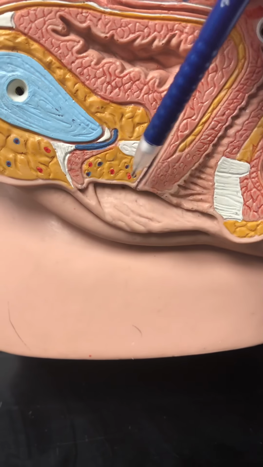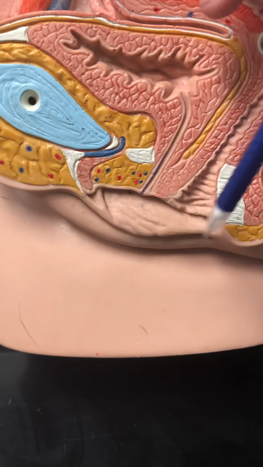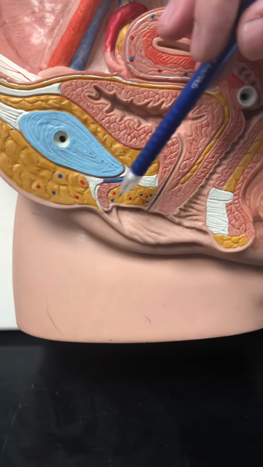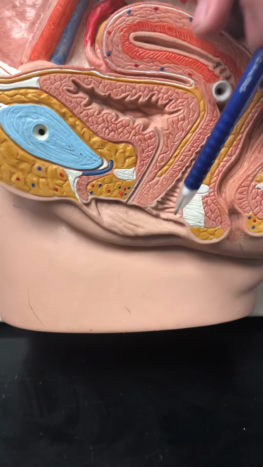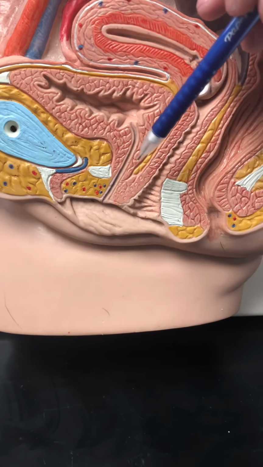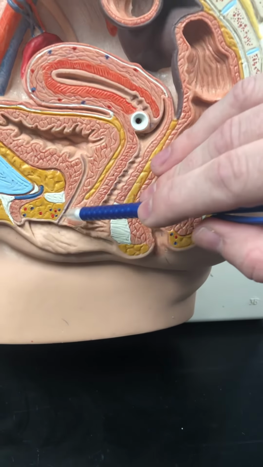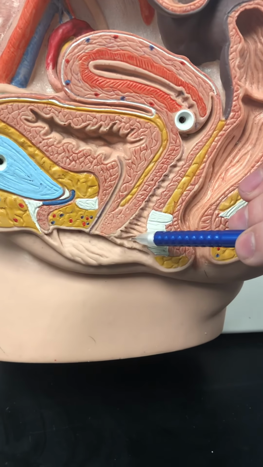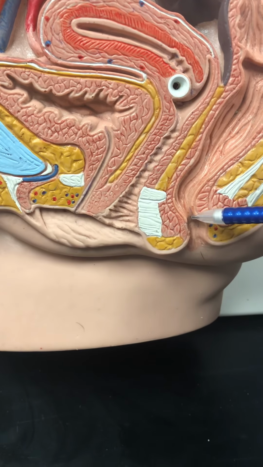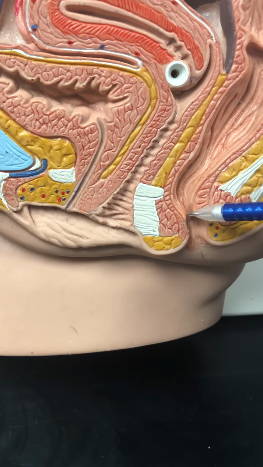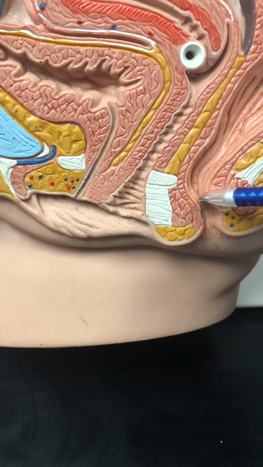One of the things I wanted to mention, these external structures here that include labia minora, labia majora, clitoris, etc., these external genitals, as a group, they're collectively known as the vulva, V-U-L-V-A, right? If you're curious too, so urethral orifice here, vaginal orifice here, and then the anus here, the opening to the digestive system.